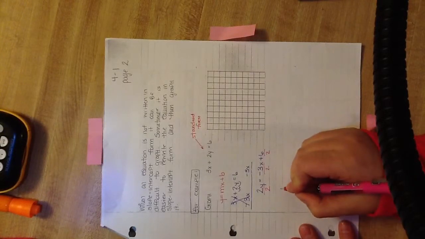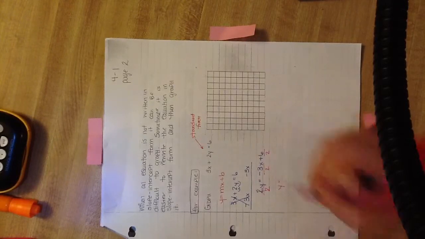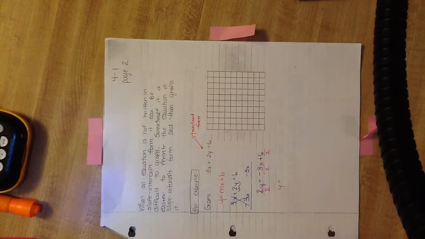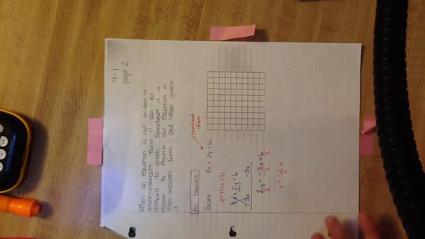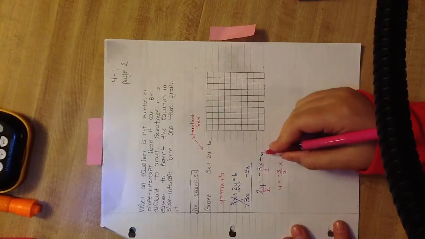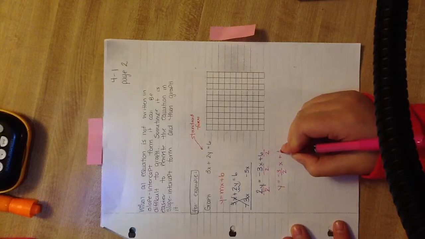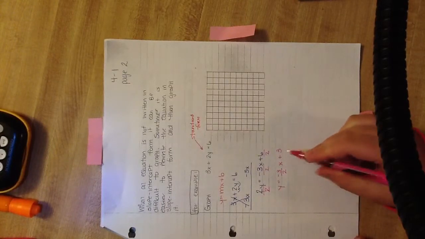So 2y divided by 2 leaves me with just y. Negative 3x divided by 2 can't be simplified. 3 and 2 are as simple as it gets, so I'm going to leave it as negative 3 over 2, then times x. Don't write it as a decimal, because then when you go to do your rise over run, it doesn't make a lot of sense, because you're like up 1.5 over 1. It just kind of gets goofy on our graph. It's just easier to leave it in fraction form. Then plus 6 divided by 2 is just 3. So my equation in slope-intercept form is y equals negative 3 halves x plus 3.